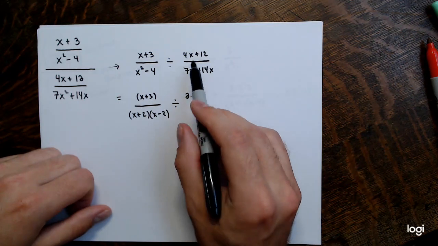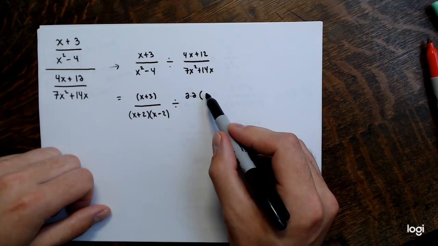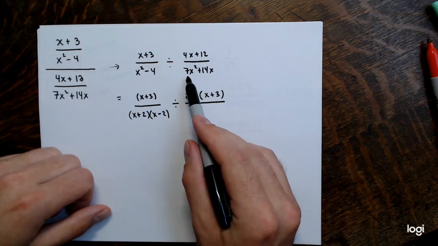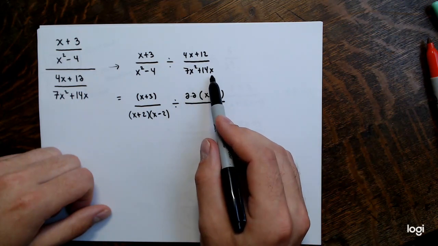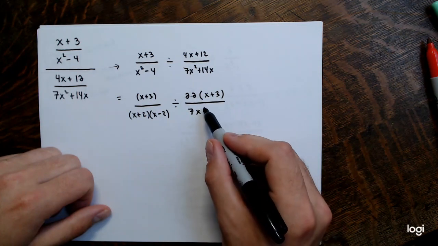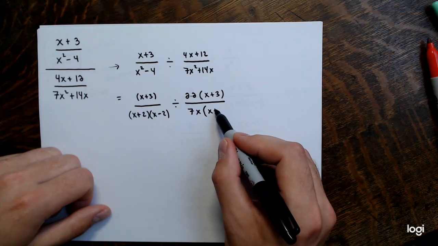That's the greatest common factor, 4, and 4 breaks down to 2 times 2, and then 4 times x plus 3 would be left there. And then the greatest common factor down here is 7 times x, so I pull out 7 and an x, and what's left over would be x plus 2.